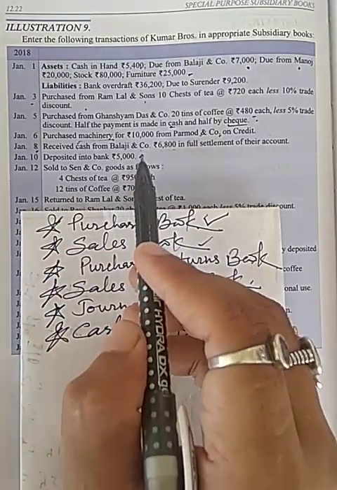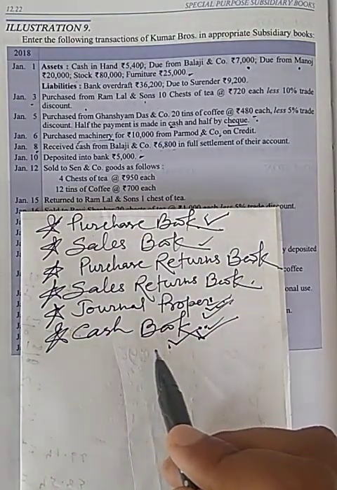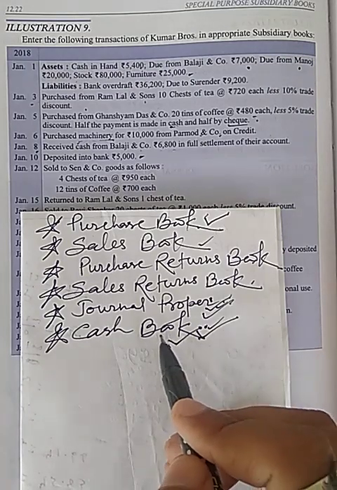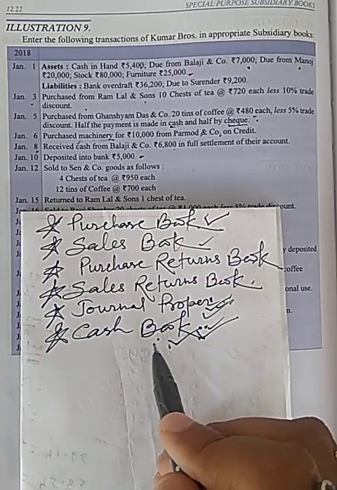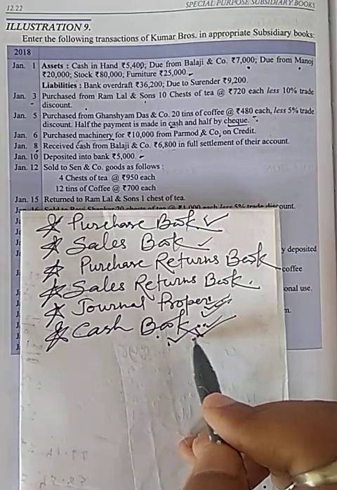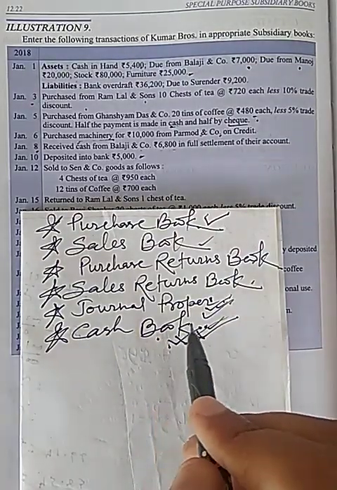In this transaction also, cash is going out and is deposited in the bank. So bank account will be debited and cash account will be credited, and it will be recorded in the cash book only.